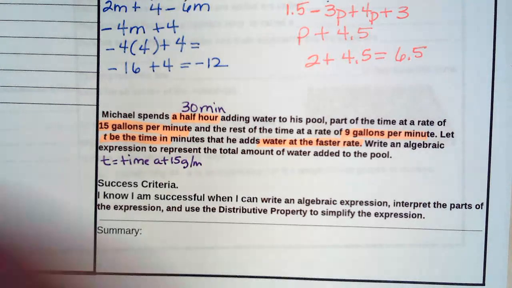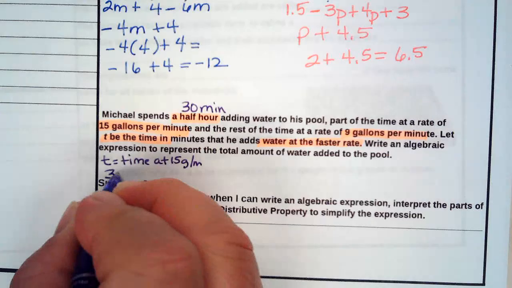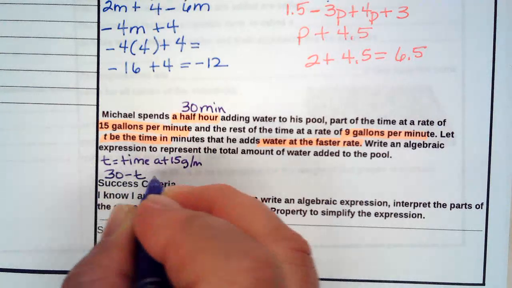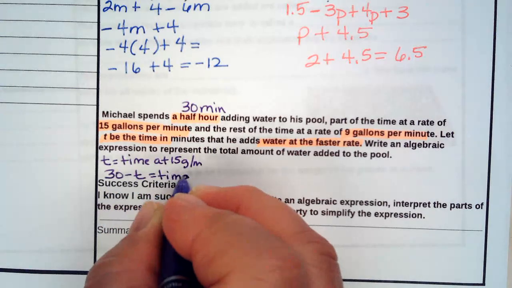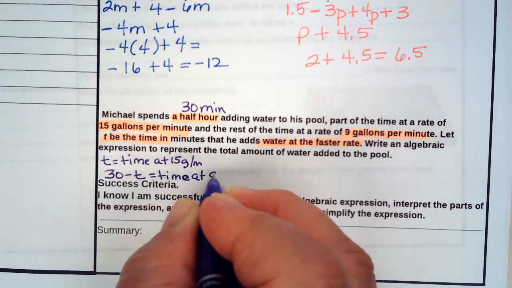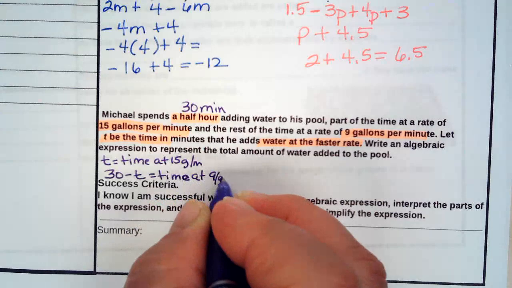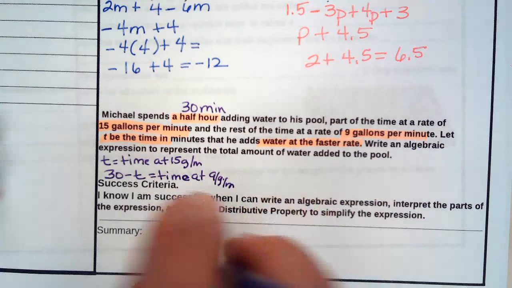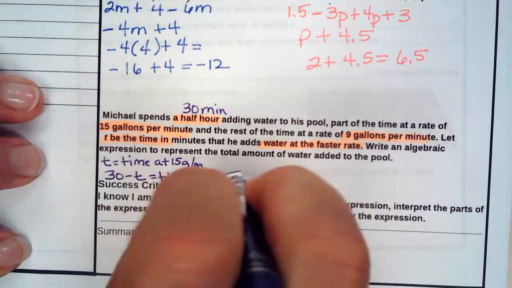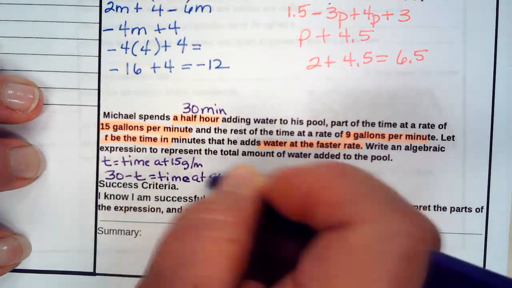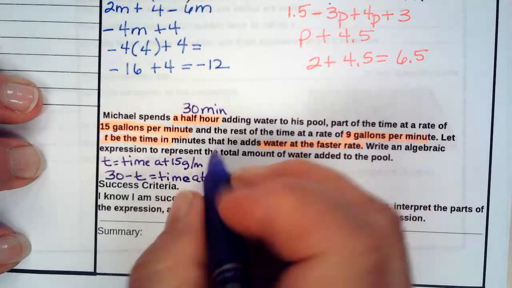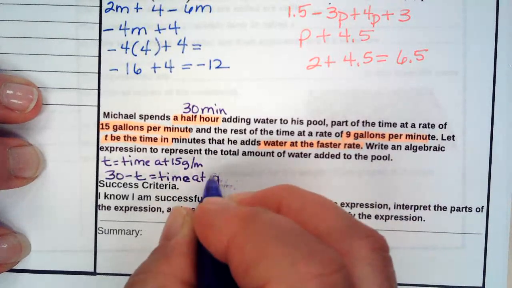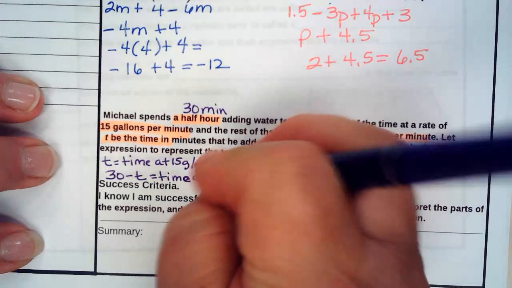How many total minutes? 30 minus T time at 9 gallons per minute. That didn't come out right. I'm going to have to erase here. And it's not wanting to erase very good. We'll be okay though. 9, that's my G per M.